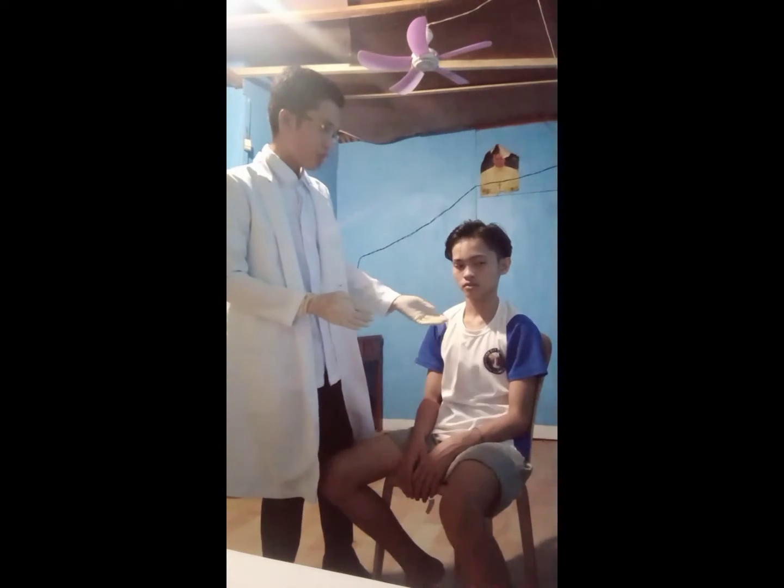So if the thyroid can be palpated, the lobes are smooth and firm and non-tender. The right lobe is often 25% larger than the left lobe. But so far, my patient is very normal. And then next, I'm going to palpate the lymph nodes.